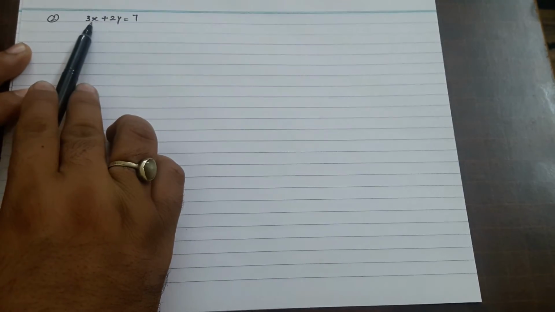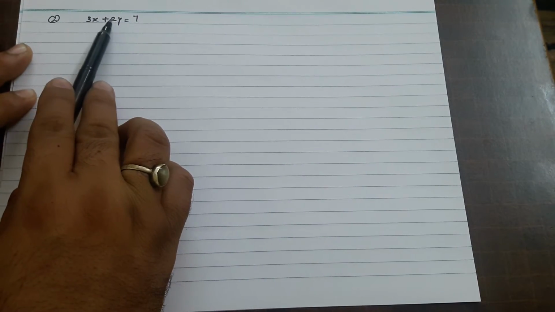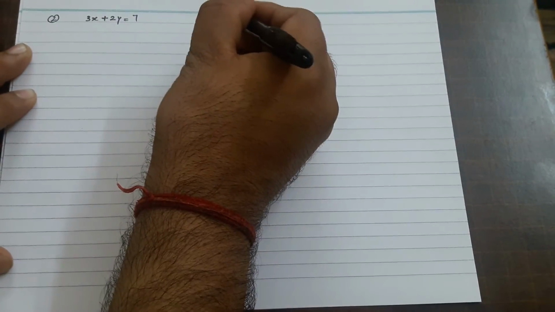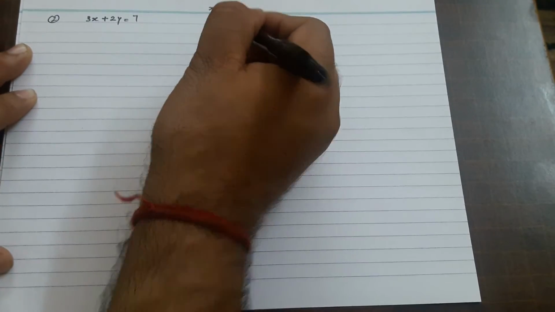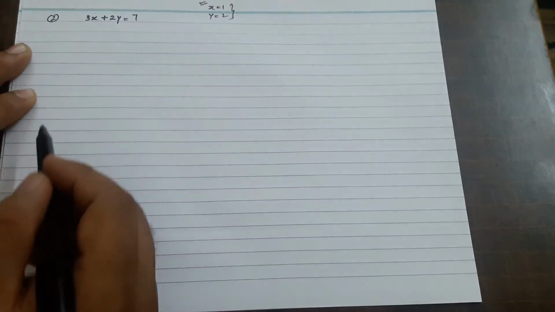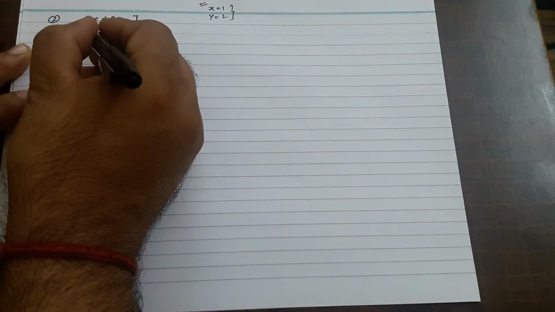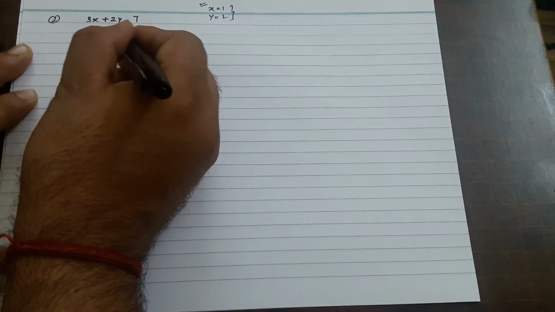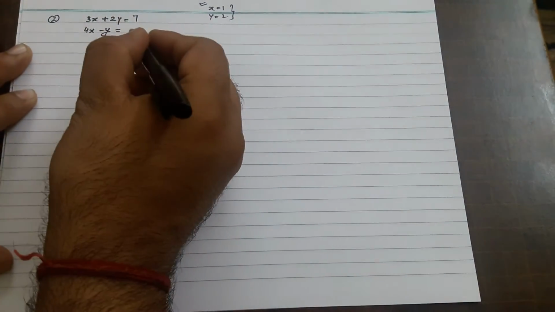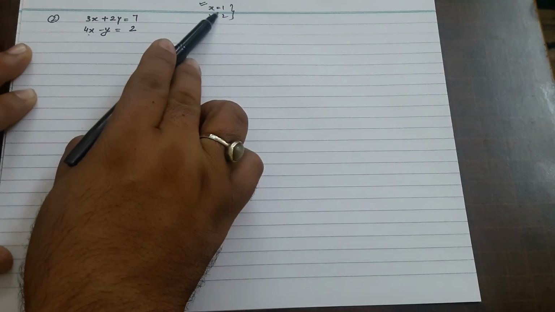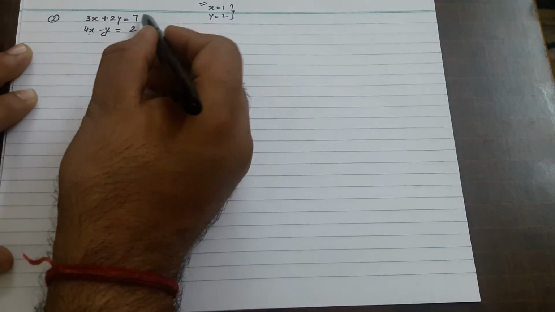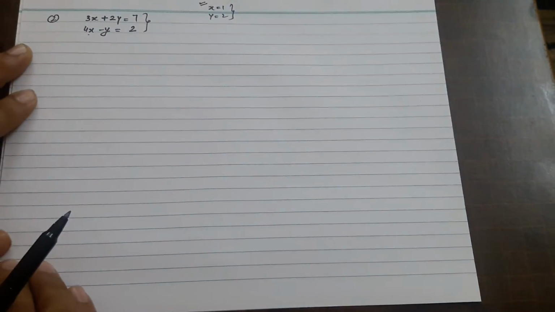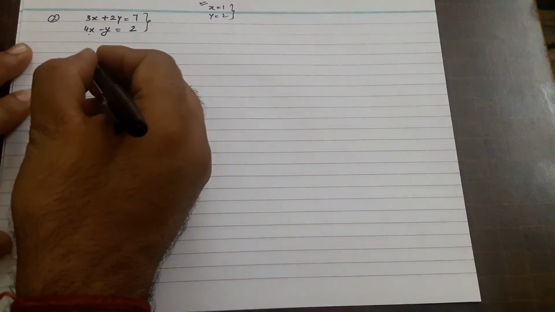I am taking x equal to 1 and y equal to 2, so 2 into 2 is 4, plus 3 is 7. So the answer must come out to be x equal to 1 and y equal to 2. Now 4x minus y should be equal to 2, because 4 into 1 is 4, minus 2 is 2. So let us solve this system of equations by the cross multiplication method.